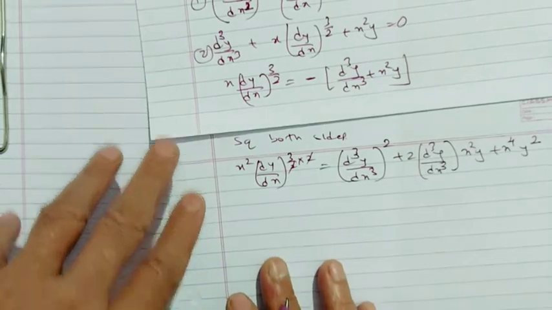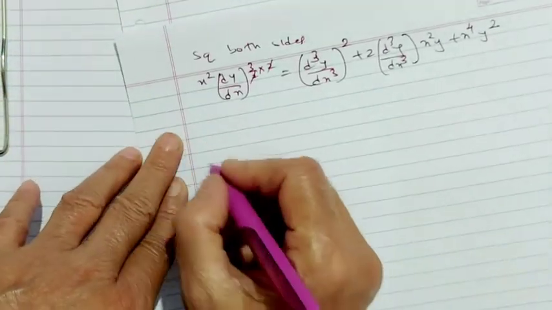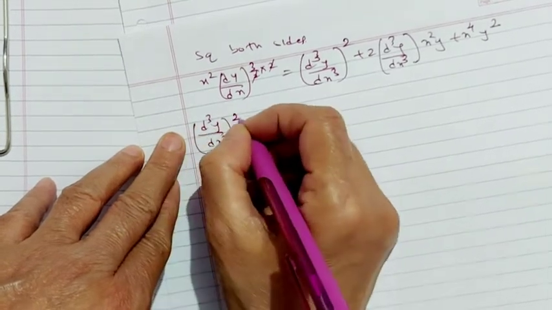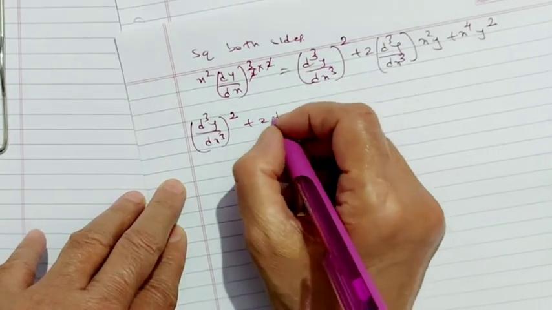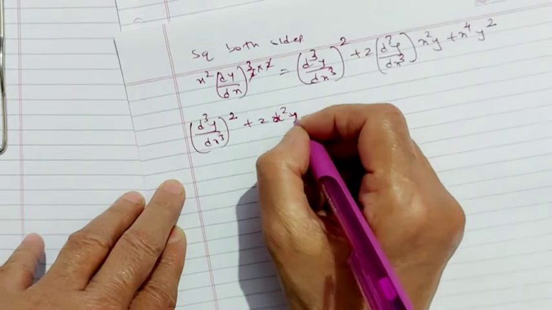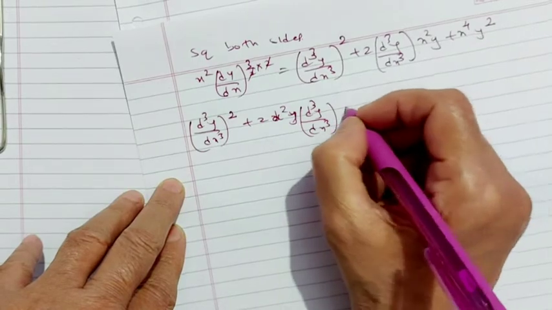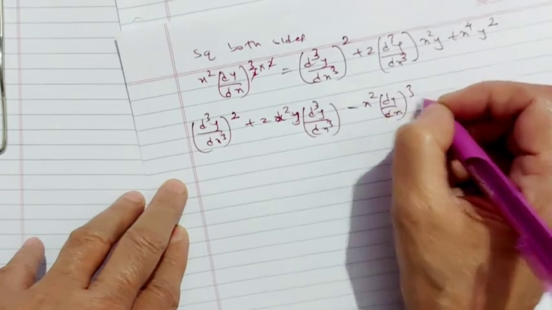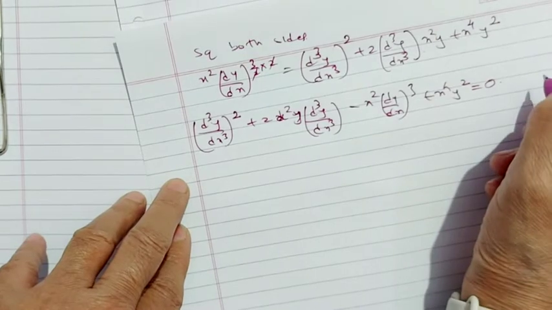Now somehow I have got the term in a better fashion, so now I can very easily say that (d³y/dx³)² plus twice, I'll write this term first, d³y/dx³ times x²y, minus x² (dy/dx)³ plus x⁴y² is equal to 0, right?